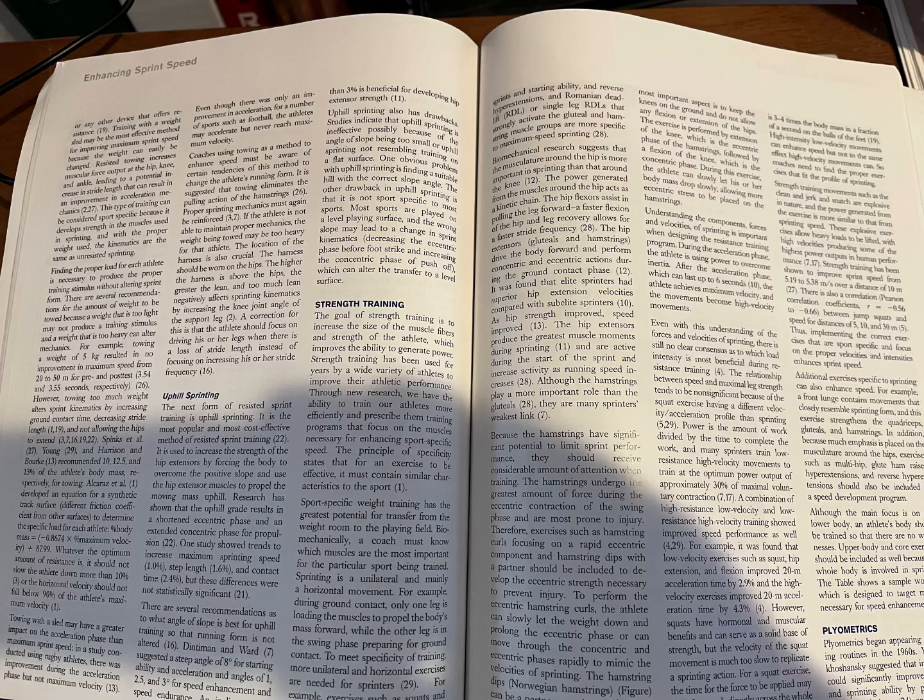Plyometrics. Plyometrics began appearing in training routines around the 1960s. Yuri Verkhoshansky suggested that individuals could significantly improve jumping and sprinting ability by progressive jumping techniques, and Olympic sprint champion Valery Borzov, that's a much easier name, substantiated those statements by winning the 100 meter at the 1972 Olympics. Plyometric exercises are used to develop maximum force in a short amount of time.